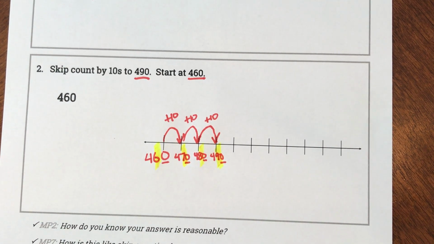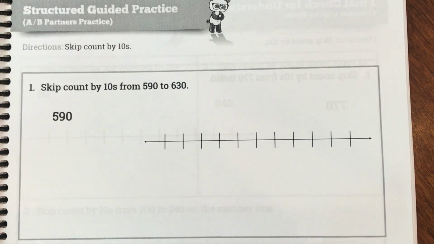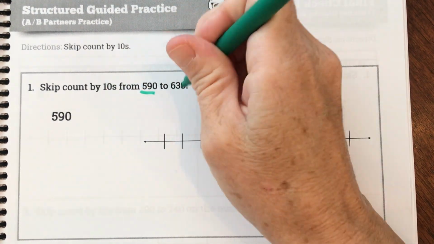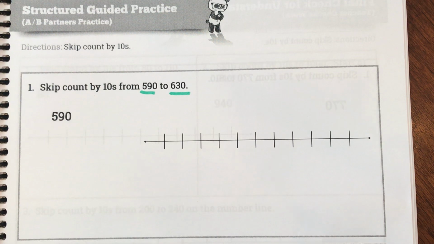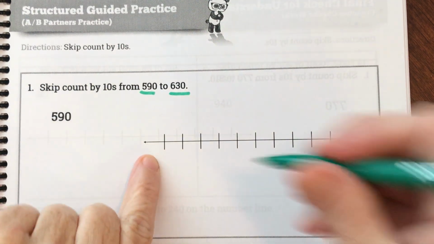Okay, friends, let's try some together. We are on page 124. If you can join me. Here is our first problem. Our first problem says, skip count by tens from 590 to 630. Okay, so that tells us they want us to start at 590. We're going to do our best to write our number underneath this dash.